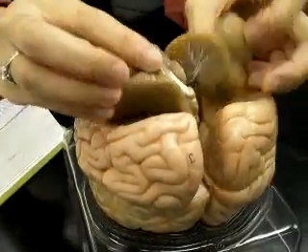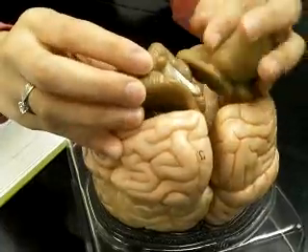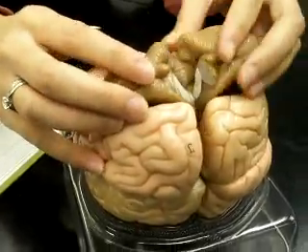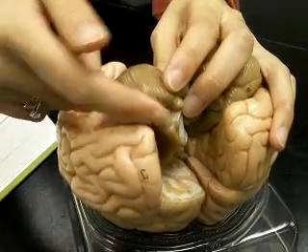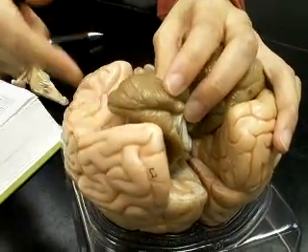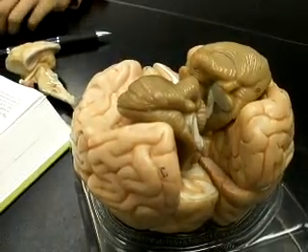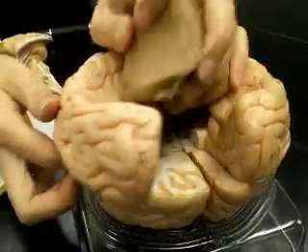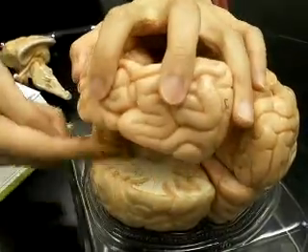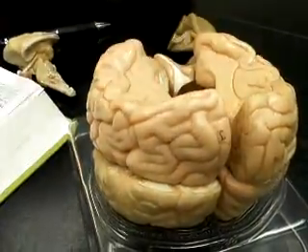Basically what the transverse fissure is, if you put this together, it's the line that kind of splits this from this. This splits the cerebellum. The lateral sulcus is this line right here.